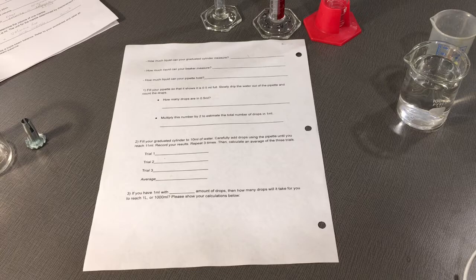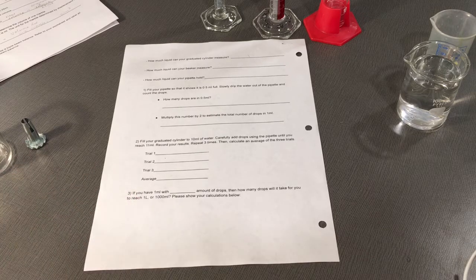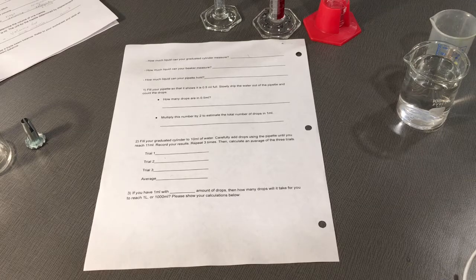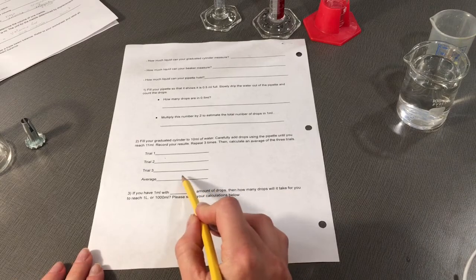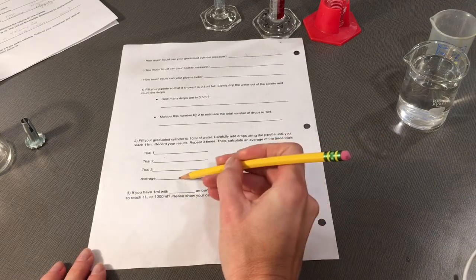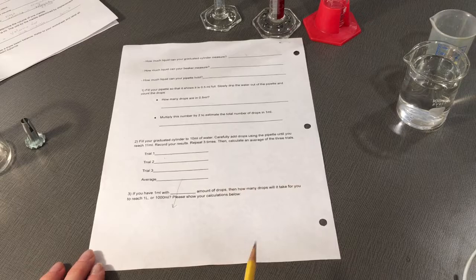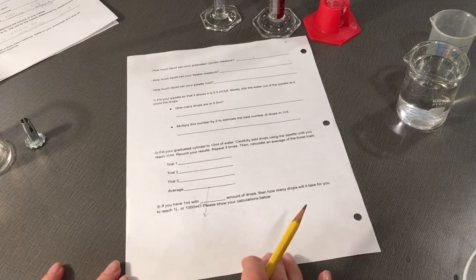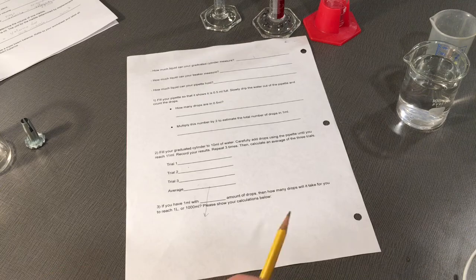The third part of your lab experiment asks you to calculate how many drops it will take you to reach 1 liter, or the equivalent of 1,000 milliliters. Show your calculations. Based on the number that you got here, let's use the average. You will have a different number than me, but you can do this calculation the same way.